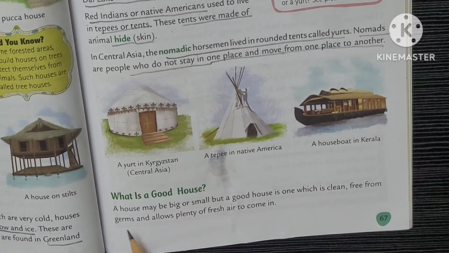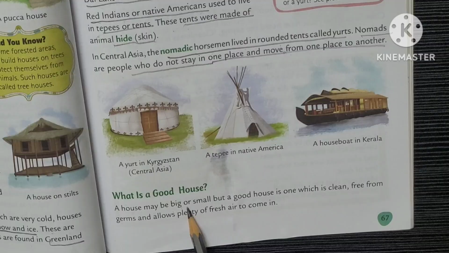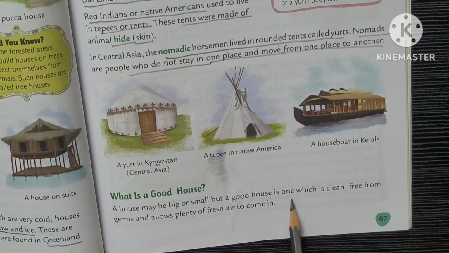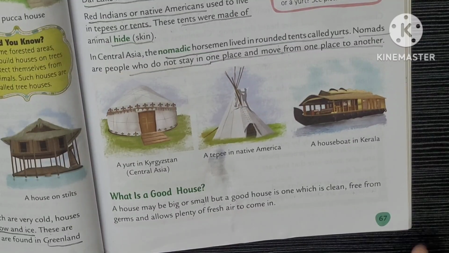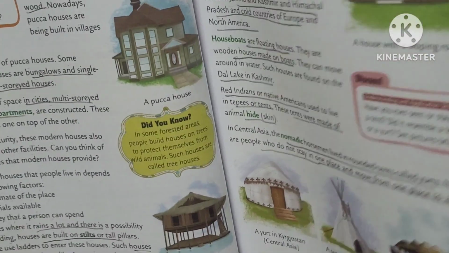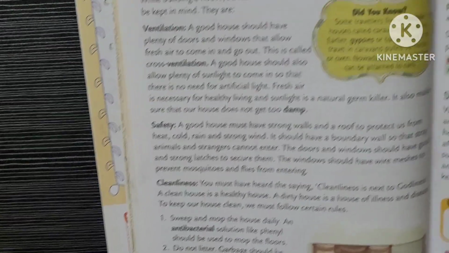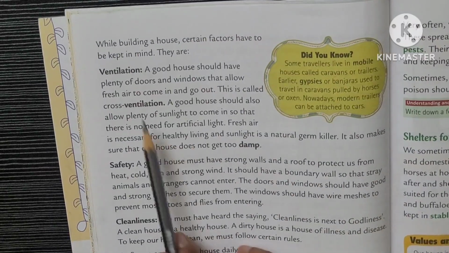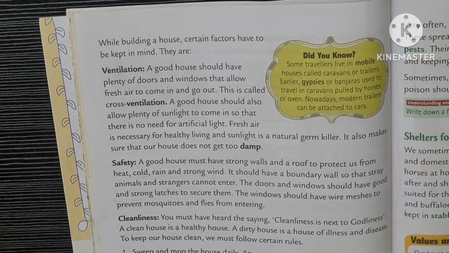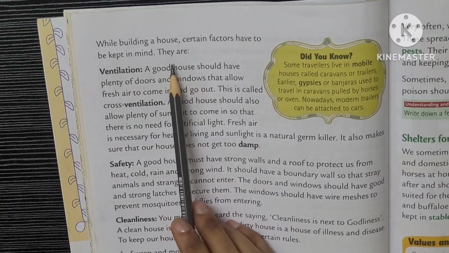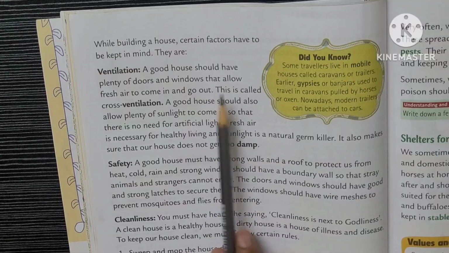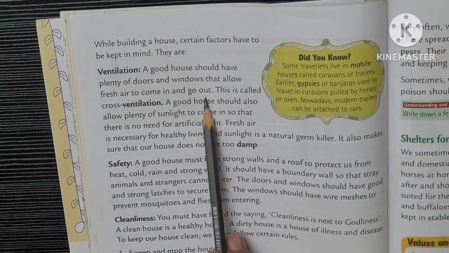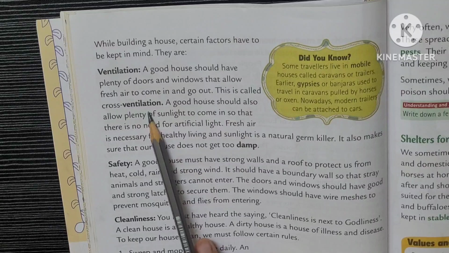What is a good house? A house may be big or small, but a good house is one which is clean, free from germs and allows plenty of fresh air to come in. While building a house, certain factors have to be kept in mind. They are ventilation. A good house should have plenty of doors and windows that allow fresh air to come in and go out. This is called cross ventilation.